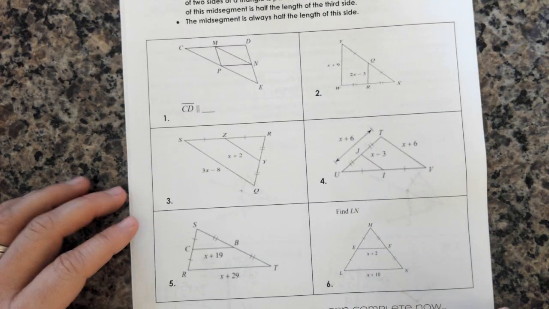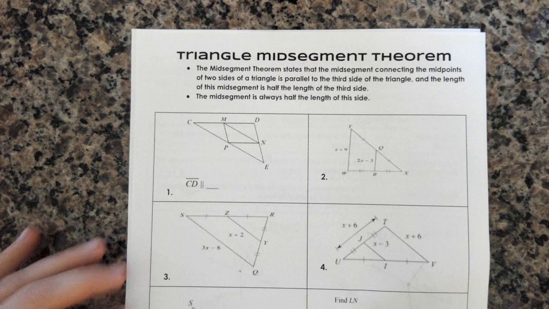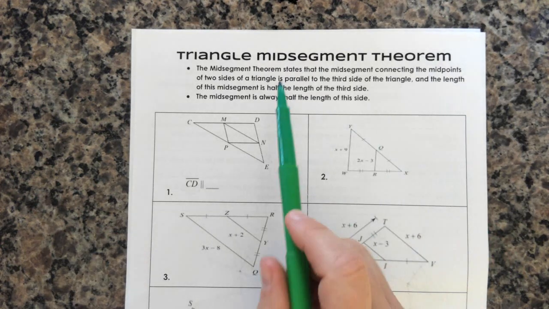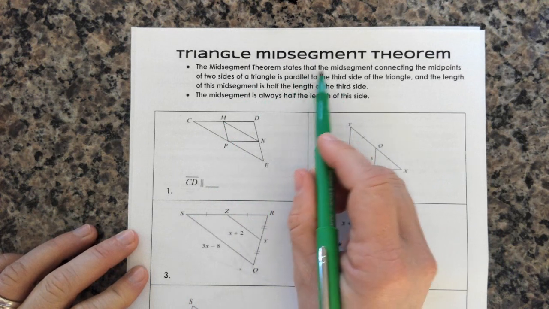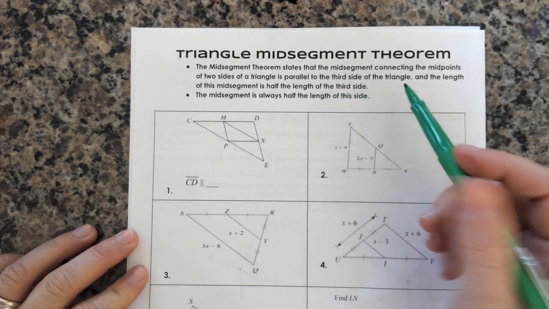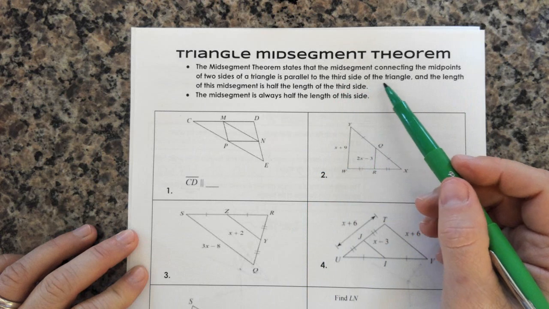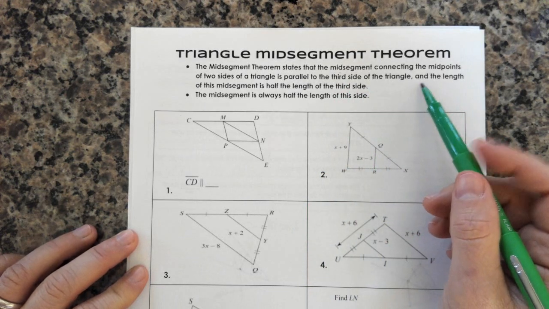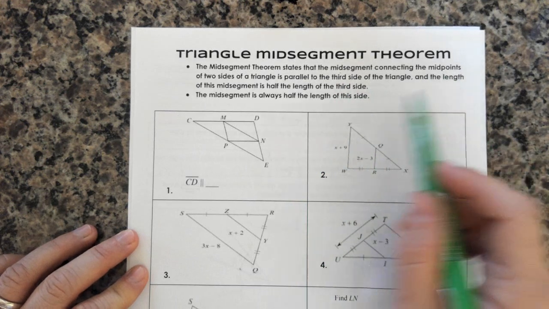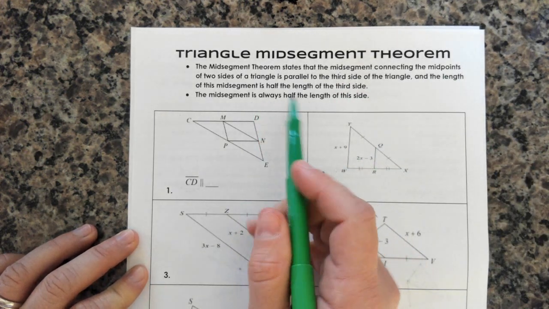The triangle midsegment theorem. Okay, so, sorry. Here, I'll just first read this. The mid-segment connecting the midpoints of two sides of a triangle is parallel to the third side of the triangle, and the length of this mid-segment is half the length of the third side. So there's a couple things going on there. Basically, the mid-segment is always half the length of that last side.